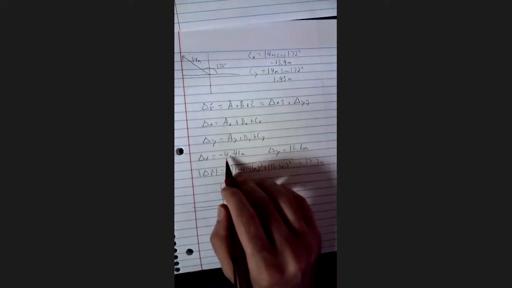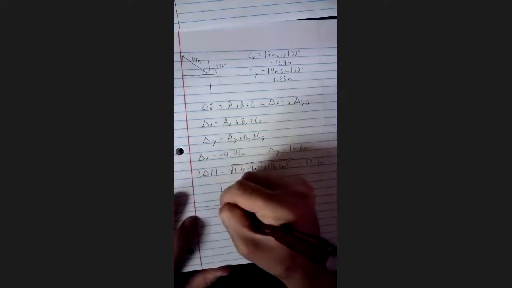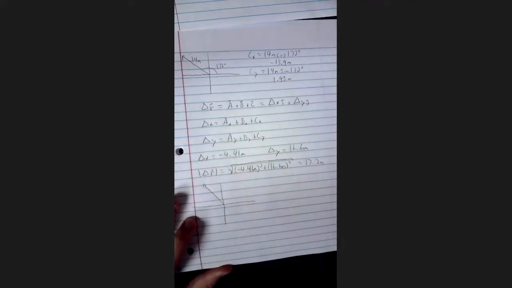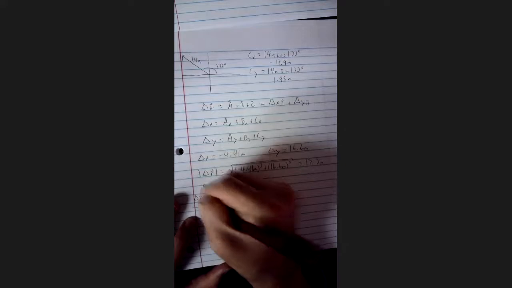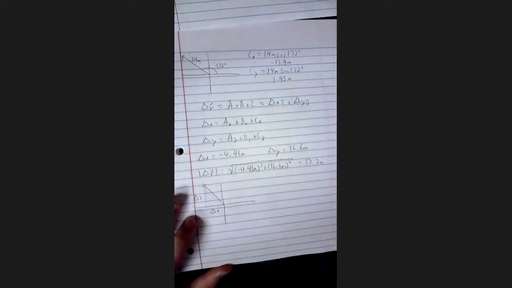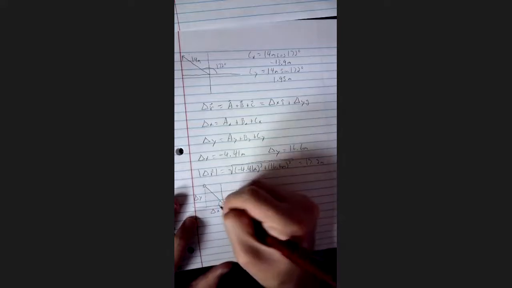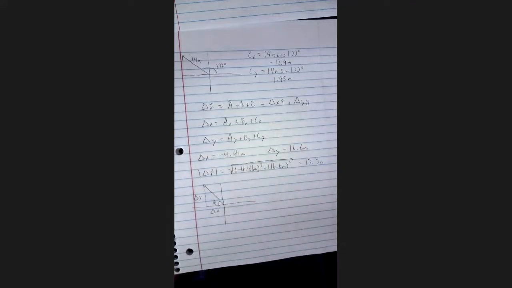So if we want to find the angle, we should always draw the vector so we know what angle it is that we're trying to find. So in this case, we'd have a negative x component and a positive y component. That means that it's in the second quadrant. And so this distance is delta y, and this distance is delta x, okay? Now we can find this angle, which is called the reference angle. The angle with the x-axis is always called the reference angle.